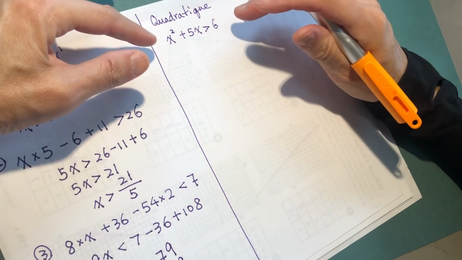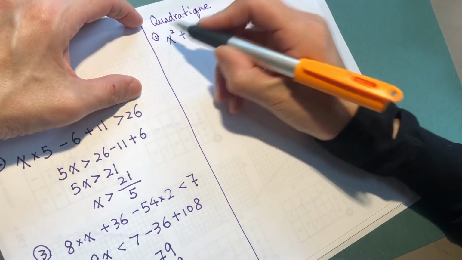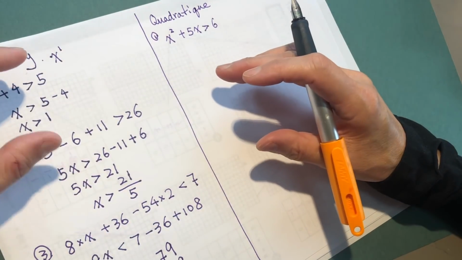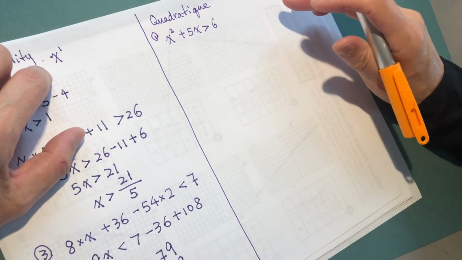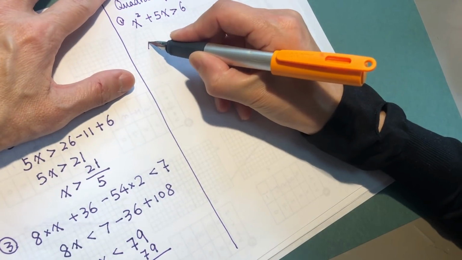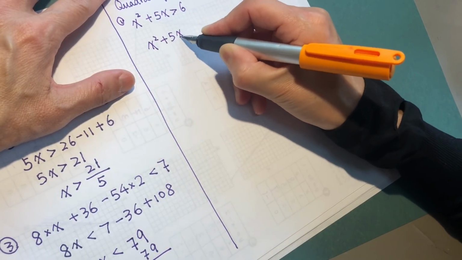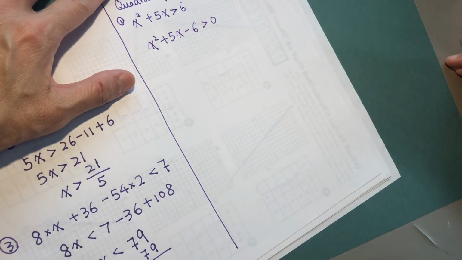Okay, so when we do quadratic, the first thing, number 1, move everything to the left side, and the right side is only 0. So we move it: x squared plus 5x minus 6 bigger than 0.